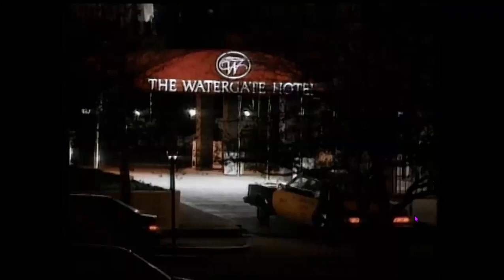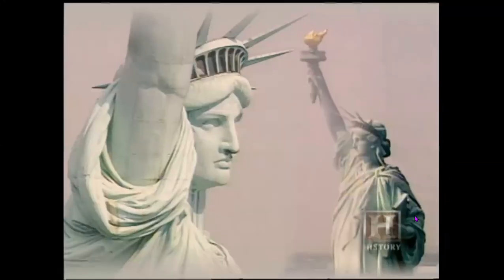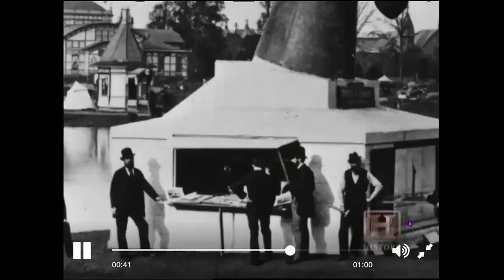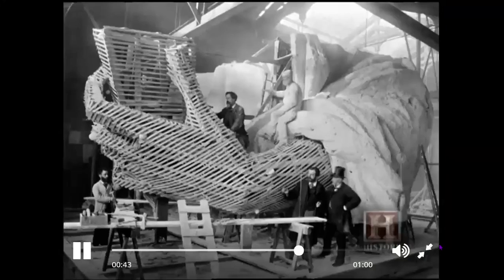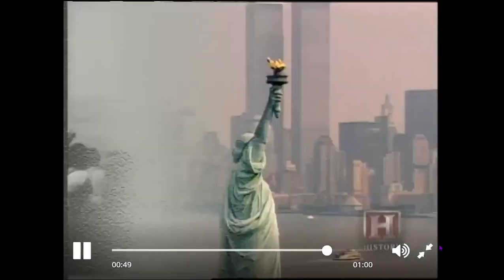The attempted cover-up of White House involvement in the break-in would bring down the Nixon administration. And on this day in 1885, the world's largest immigrant arrived in New York. The Statue of Liberty, a symbol of American freedom, a gift from France, arrived in 350 pieces. Assembled, she stood 151 feet tall and weighed 225 tons. A beautiful sight to the millions who found welcome in America.